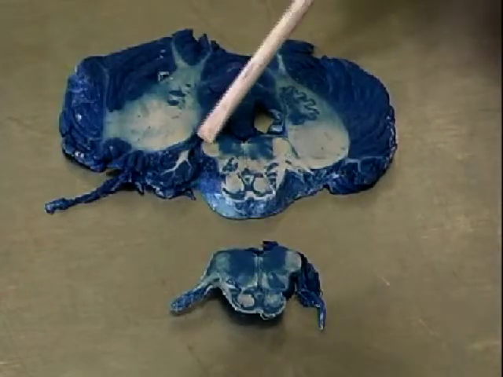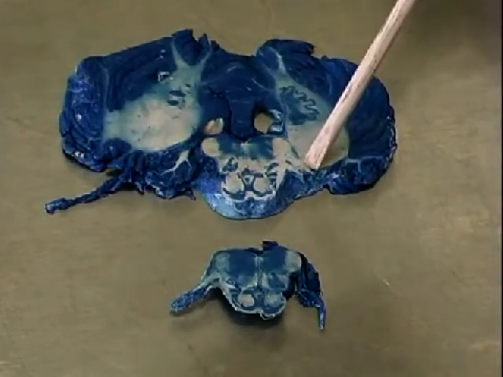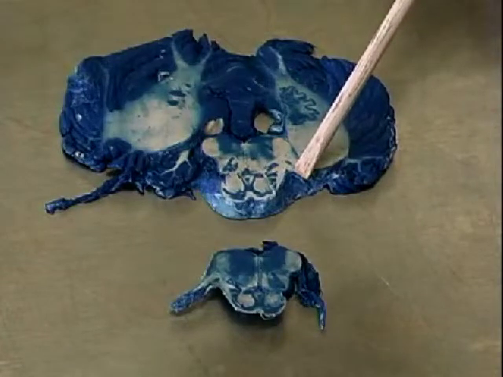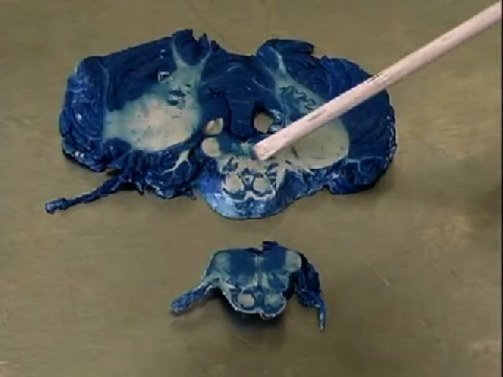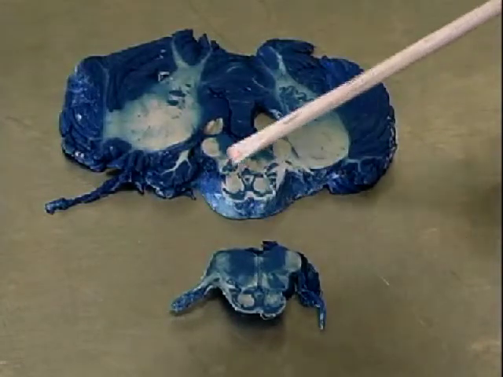So again, here's the inferior cerebellar peduncle. Here's the auditory part of the 8th nerve, the vestibular part of the 8th nerve. What else can we see? We can see some olive here. You can see some pons beginning down here.